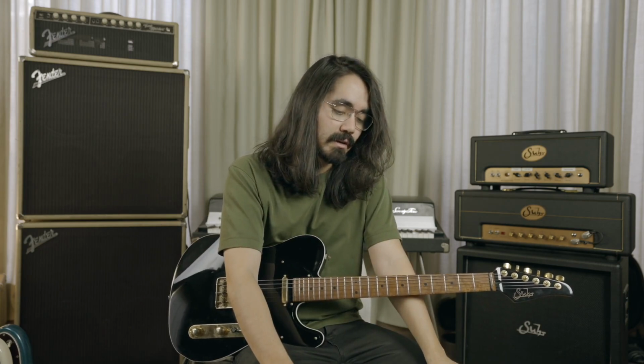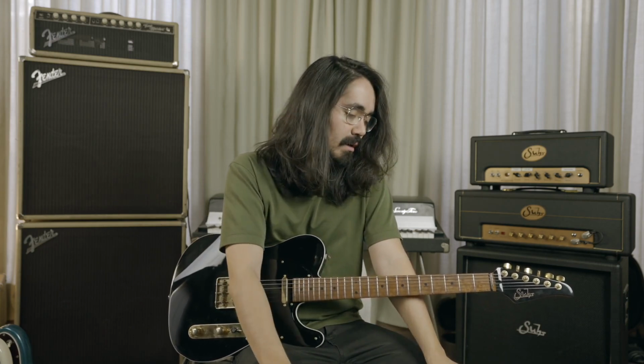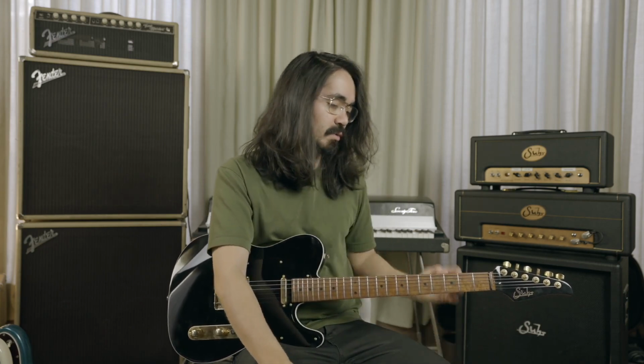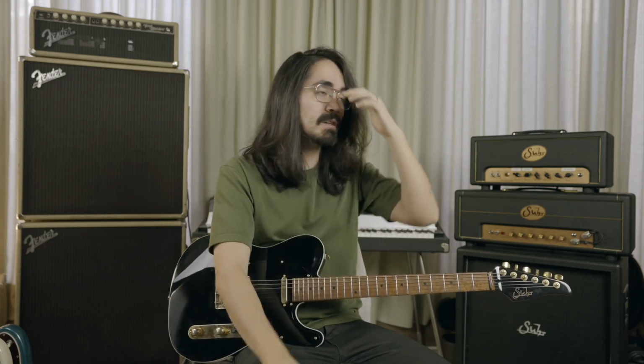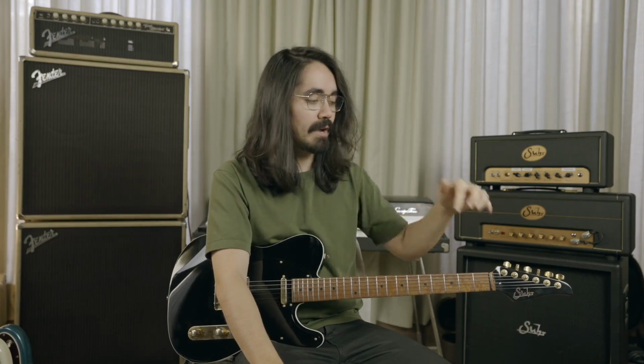But what we're going to do is grab a random key. We're going to pick a bunch of different random keys, and we're just going to be playing single notes. We're going to try to find all the roots of the key and play all over the neck.